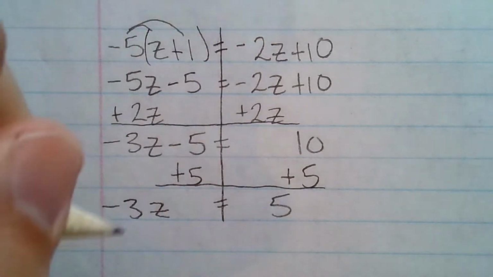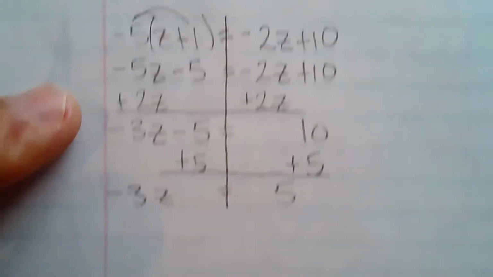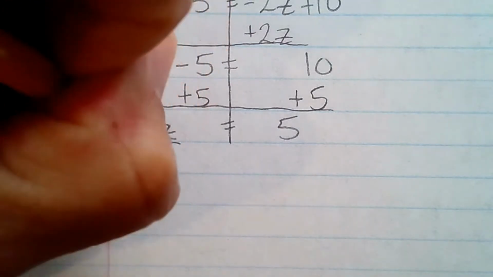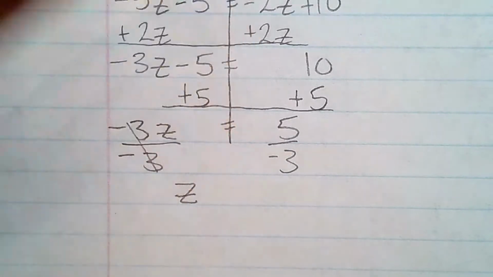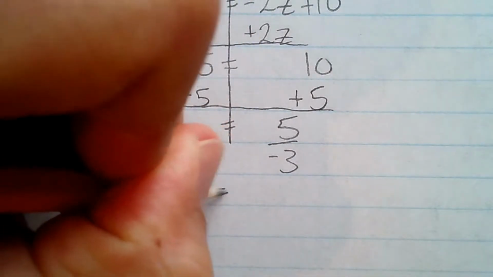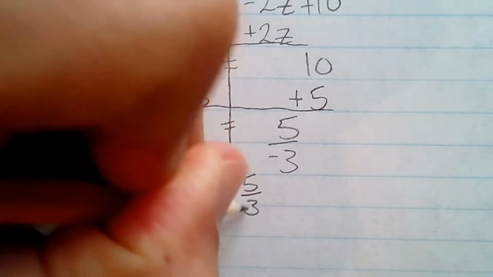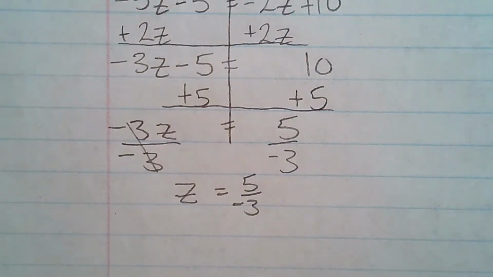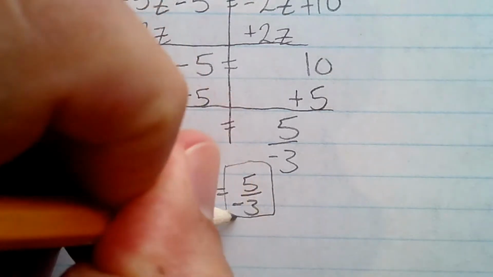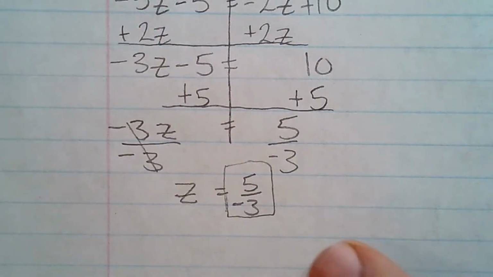Finally, I would divide by -3. I'll push this up a little bit, and I'll divide by -3, and divide this by -3. Now, I'm not so concerned about what the answer is, I guess. But I did get one answer. I got a solution. The solution is -5/3. That's one solution right there.